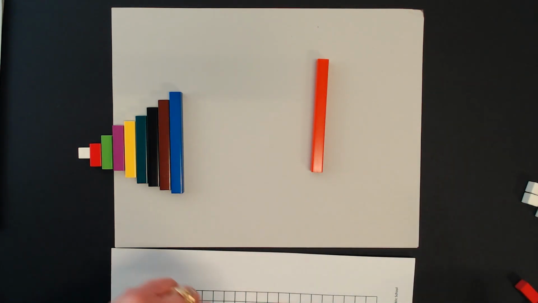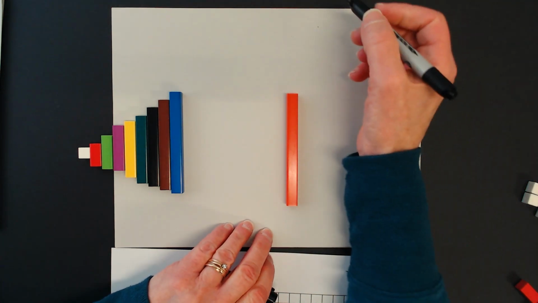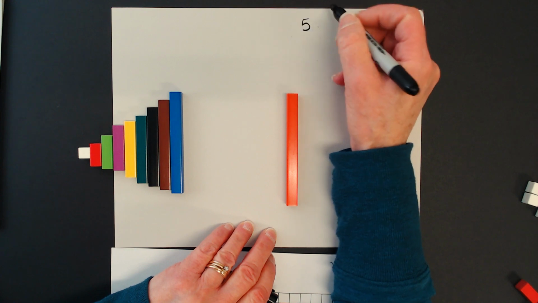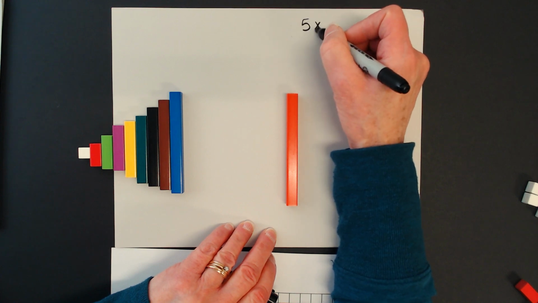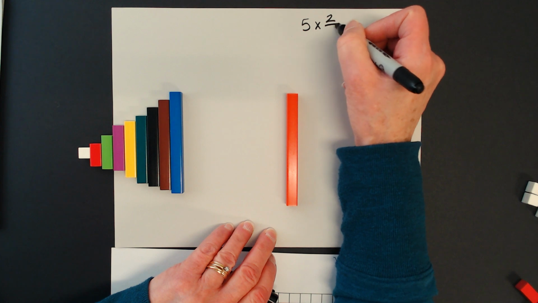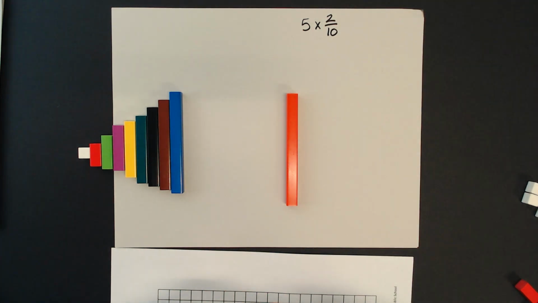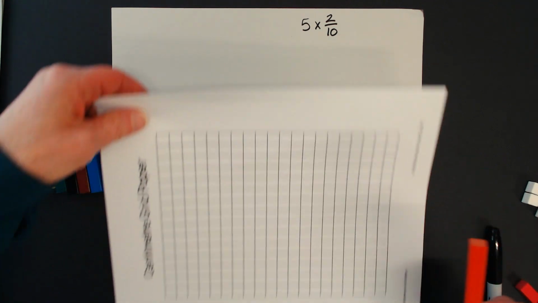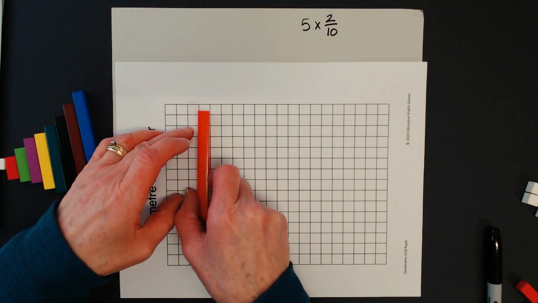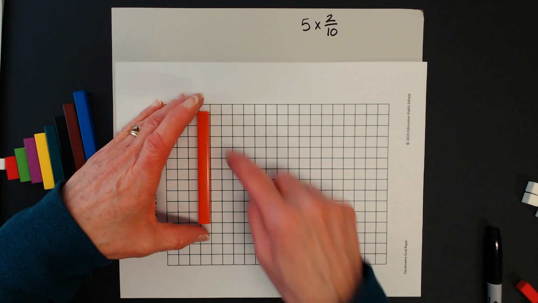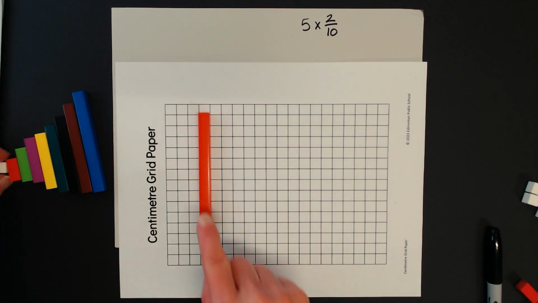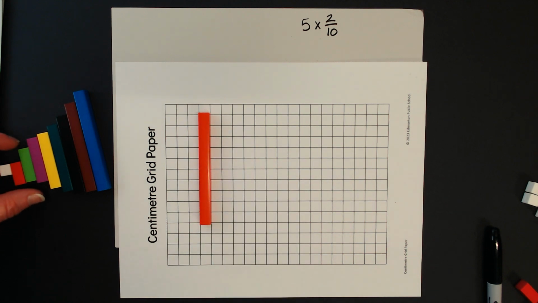So what I'm going to do is say that this rod equals 1, and I'm going to use that with my multiplication equation that I want to do. So I am looking at 5 times 2/10. So if I have this as a value of 1 and I show it on grid paper, it has a length of 10. So that means I can think about 10/10.